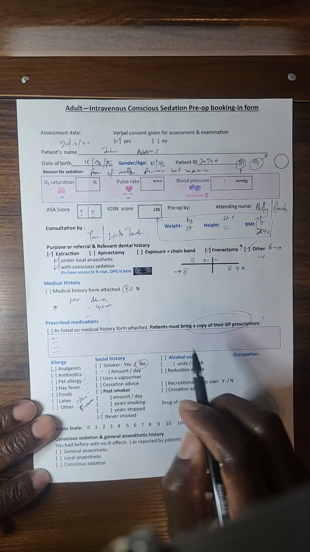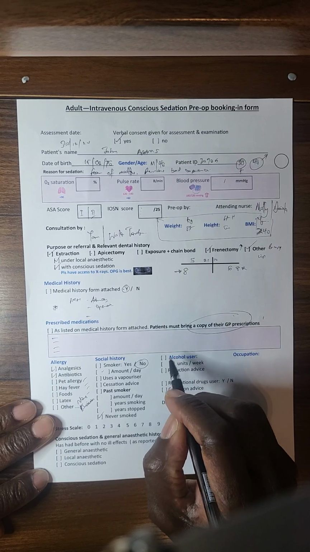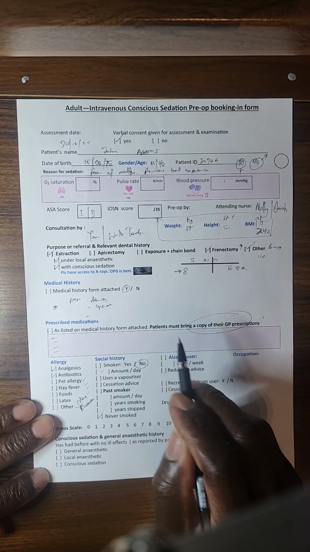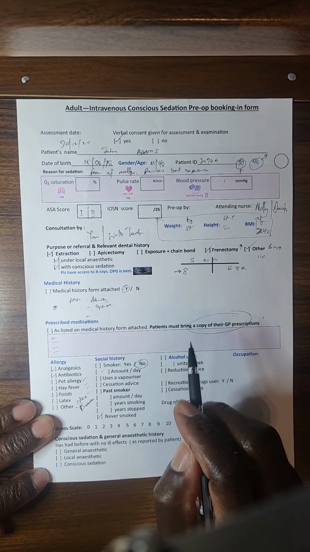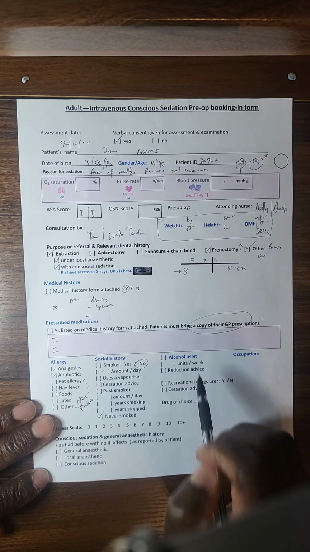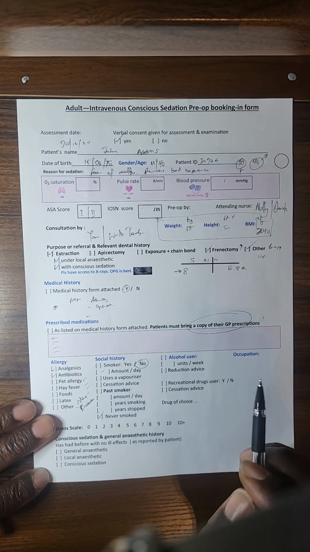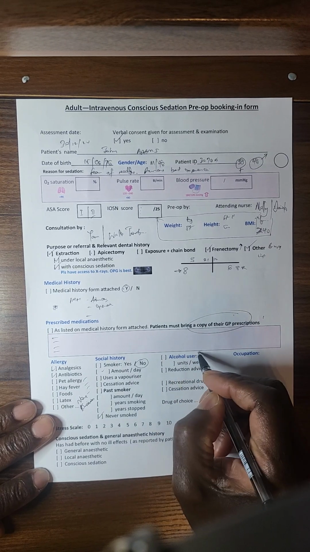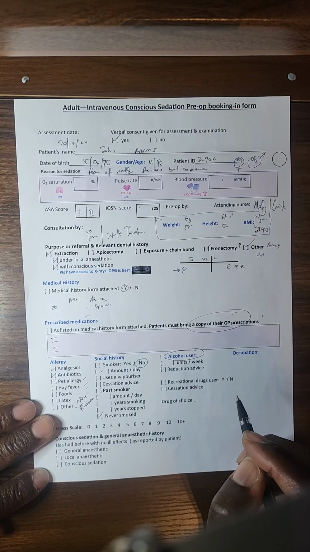And of course, another important thing is patients who consume alcohol. Remember, for sedation, we don't want them to take any alcohol 24 hours before and 24 hours after. So that is important. So with alcohol, we want to know how much they're taking.